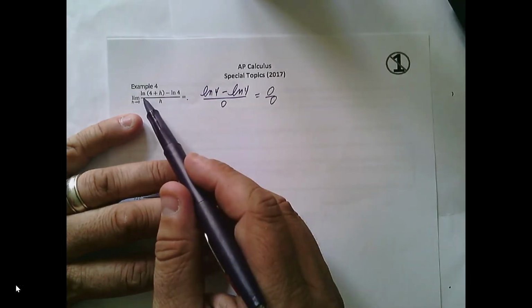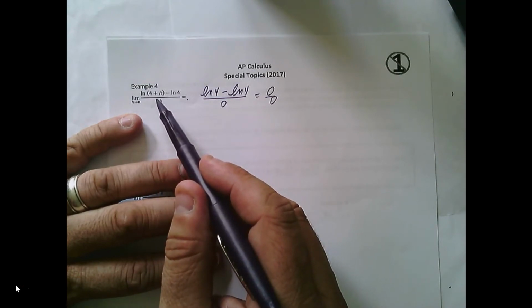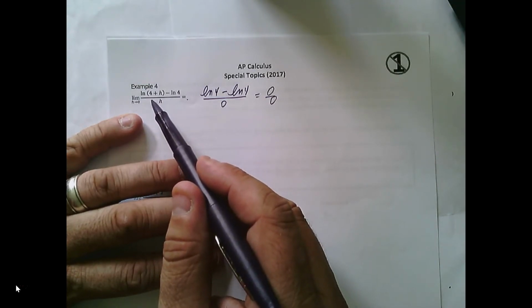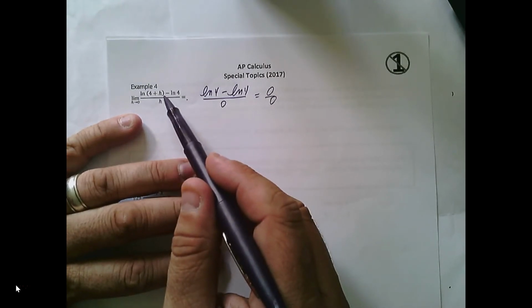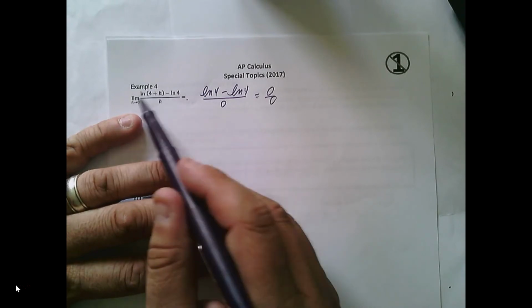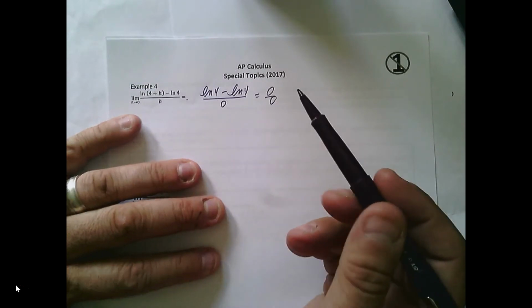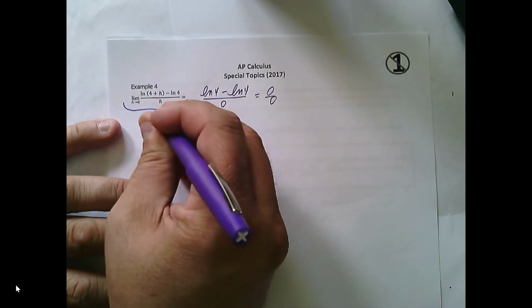Well, some students might think distribute the natural log through the parentheses. Unfortunately, that is not a property. It's not. Some other students might say, well, natural log minus a natural log, you can write it as the natural log of 4 plus h divided by 4. True. The key to this problem is to look at this form and recognize what's happening here.